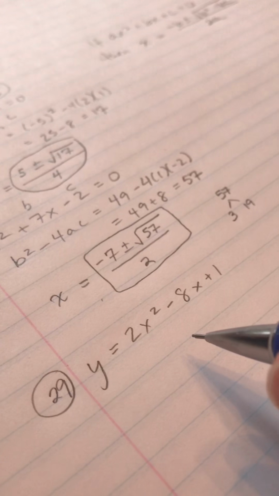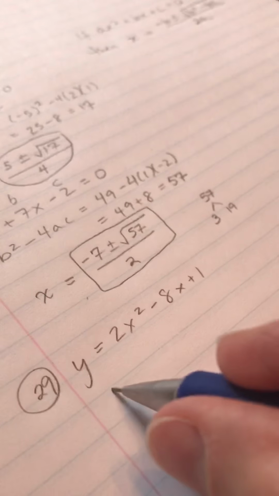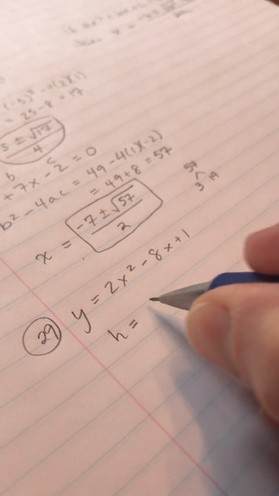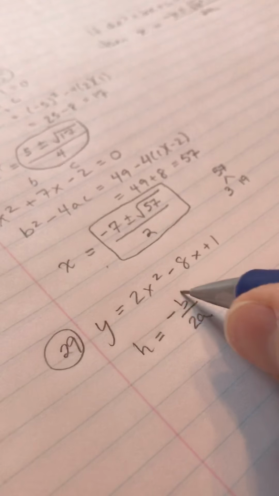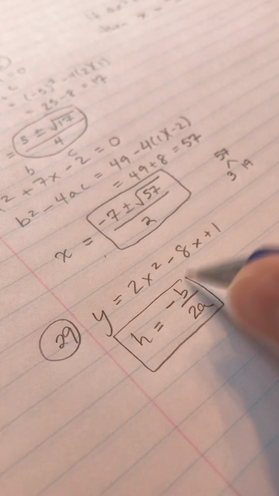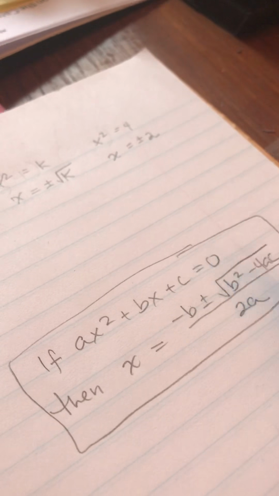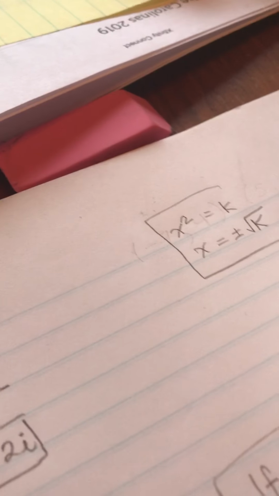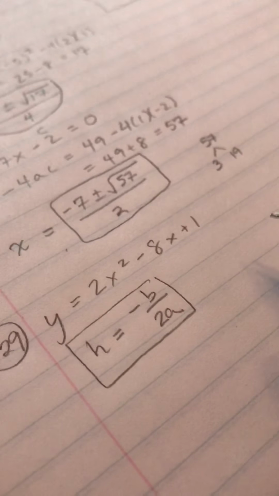But by hand, you can find the vertex using the formula that h, the x-coordinate of the vertex, is always negative b over 2a. Okay, so that's just something to remember, memorize, kind of like the quadratic formula you need to have memorized, and the equation of the circle, the square root property, stuff like that. You just have to know, so you have to study those things.